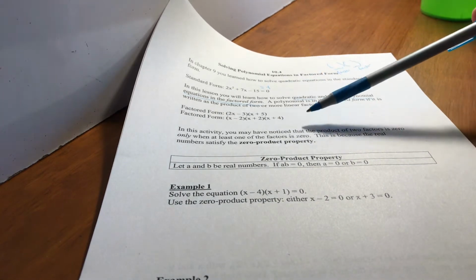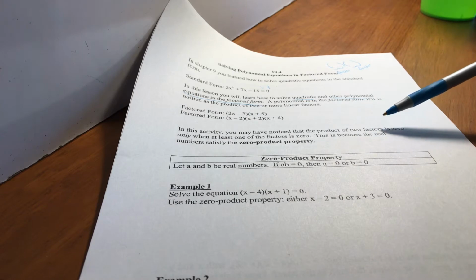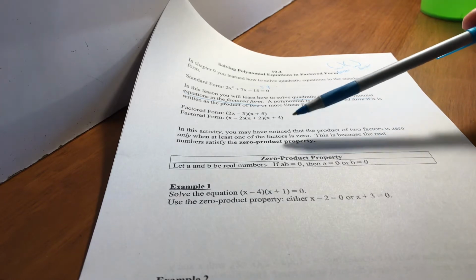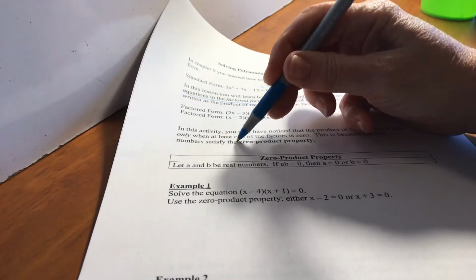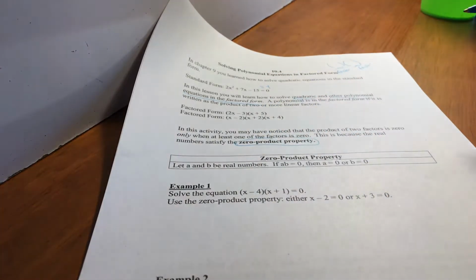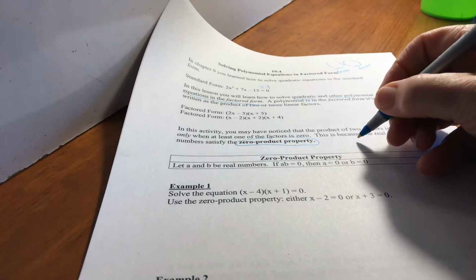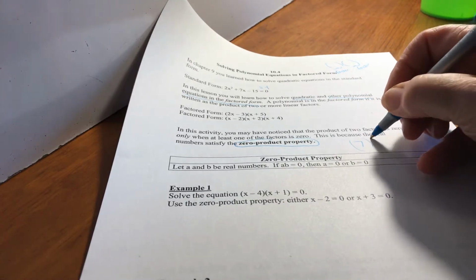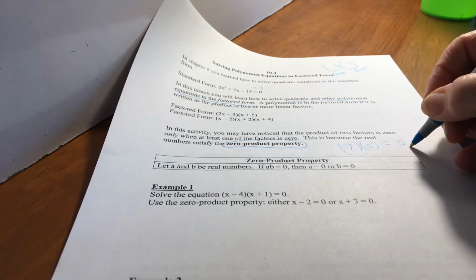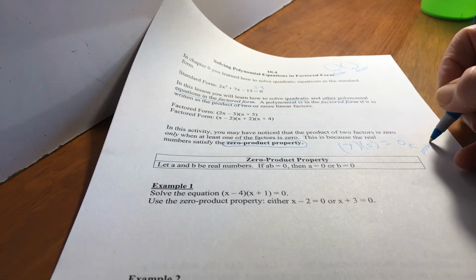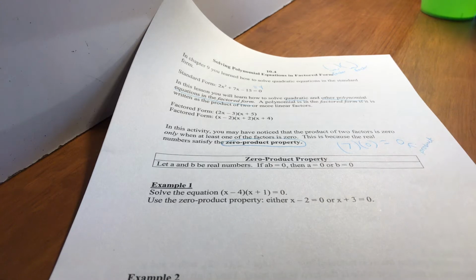It says in this activity, you may have noticed that the product of two factors is 0 only when at least one of the factors is 0. This is called the zero product property. Here's what it's saying. Let's say I have the two numbers 7 times 0. What's that going to equal? 0. You get a product of 0 when one of your two factors is 0.